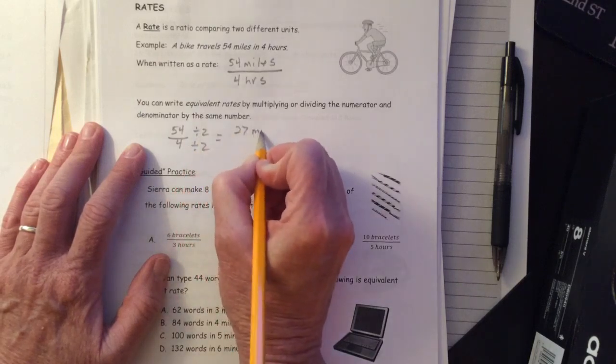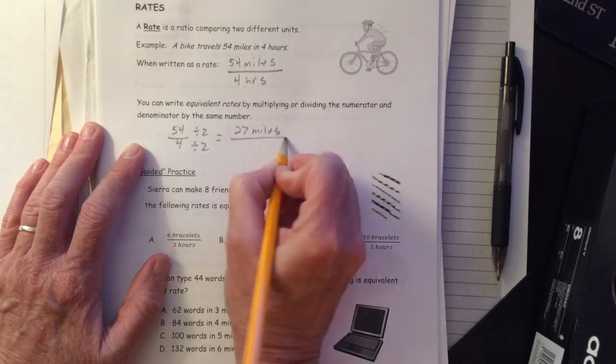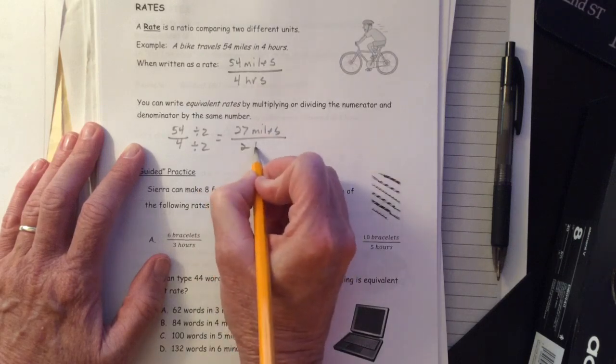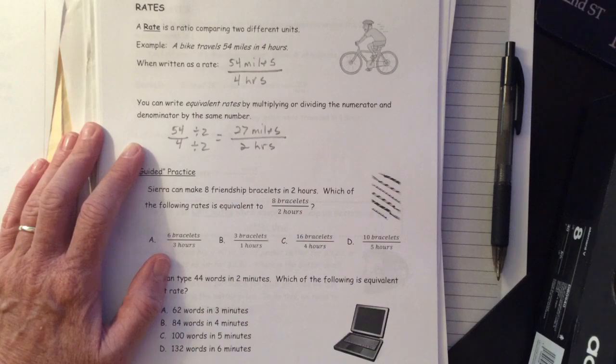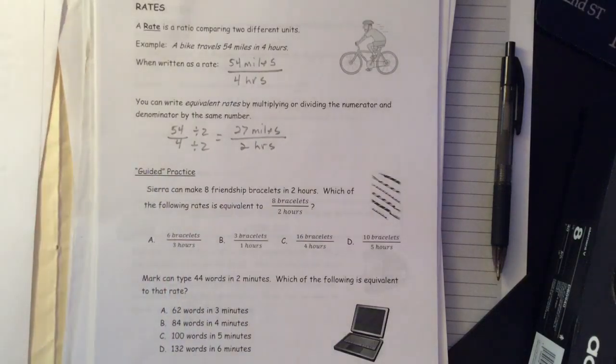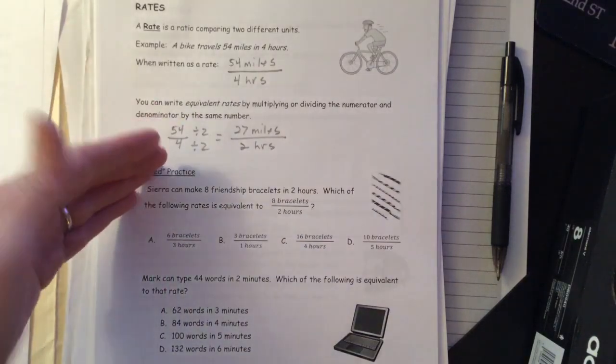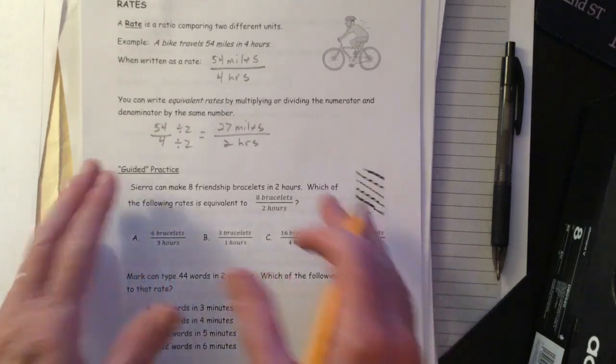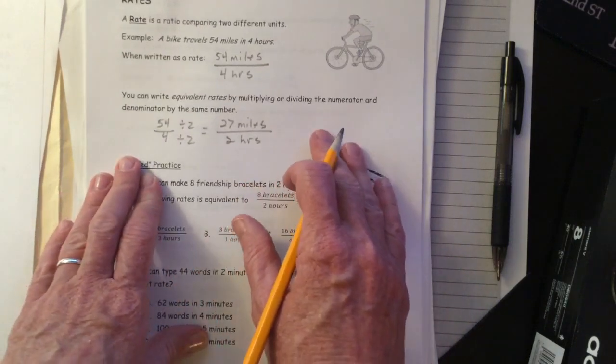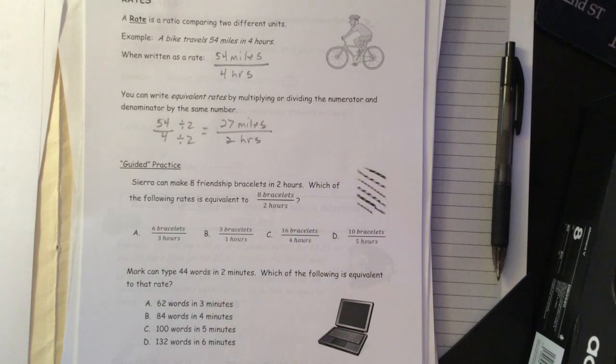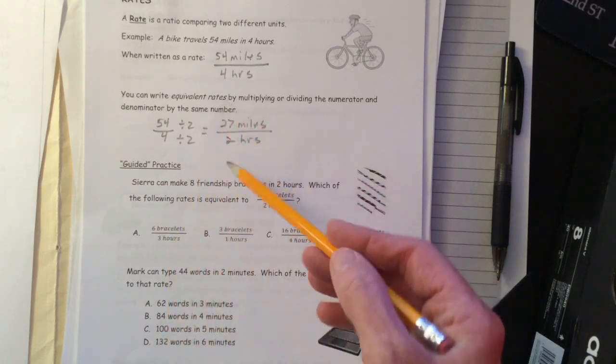That will be 27 miles over 2 hours. Okay? You can either divide it, or if you want to make it bigger, and we don't want to make it bigger, you would multiply it by something. But we always want it in the simplest form.